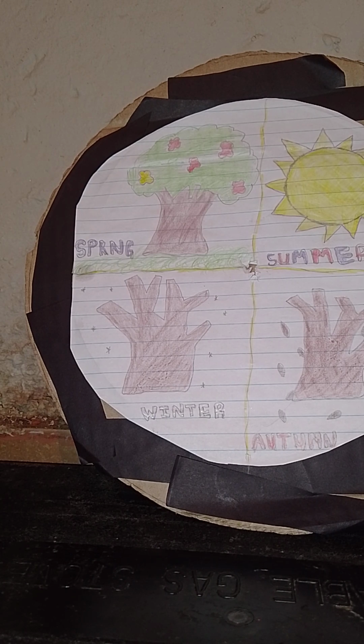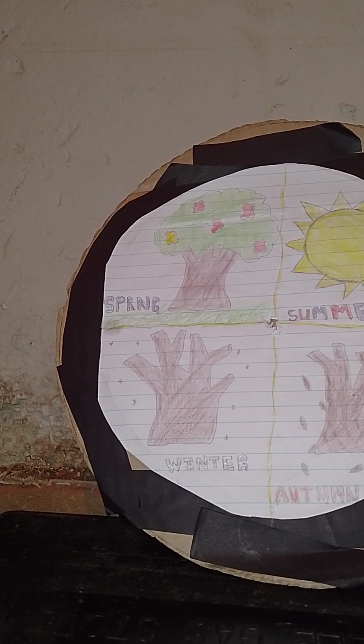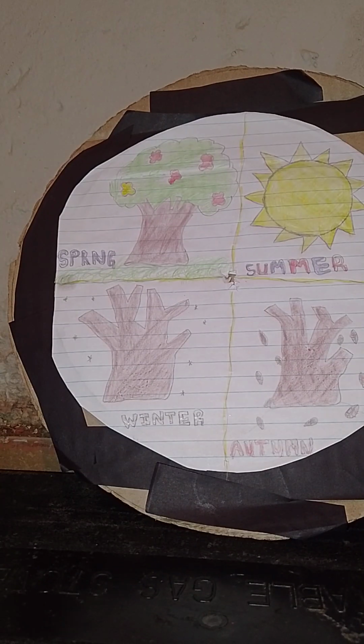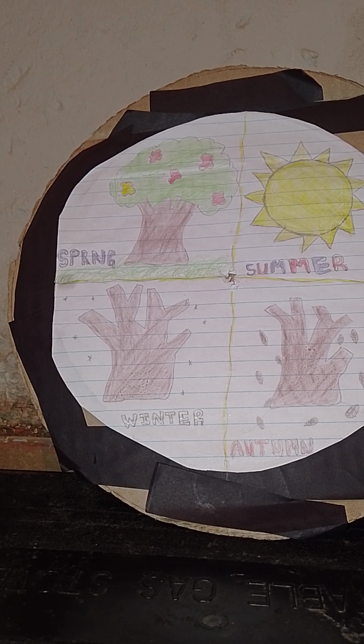So we're going to go to our third season, which is autumn. Autumn is this one. This season is characterized by warm days and a cooler season. It's the end of rainy season, when mornings and nights are a bit chilly and afternoons are warm.